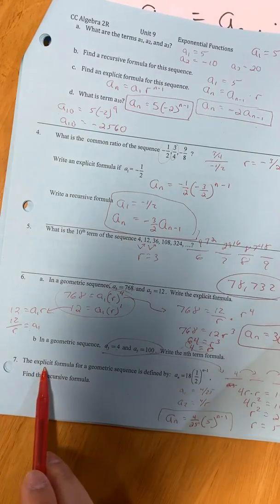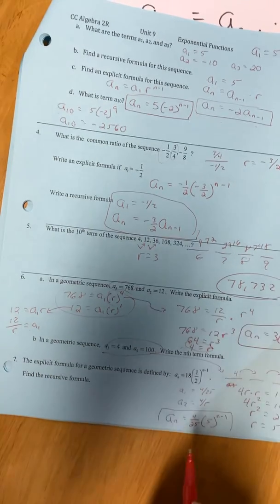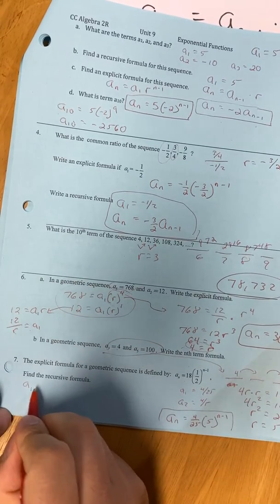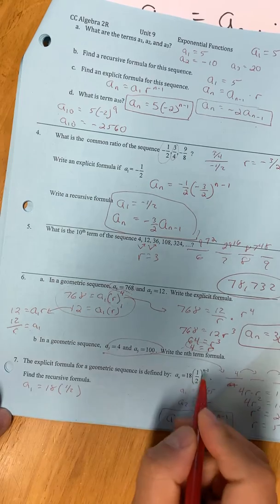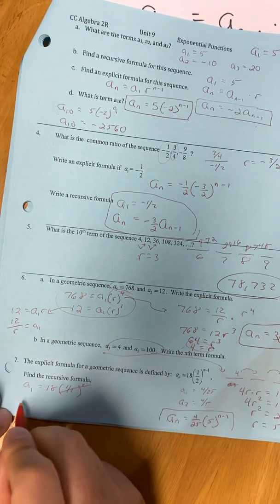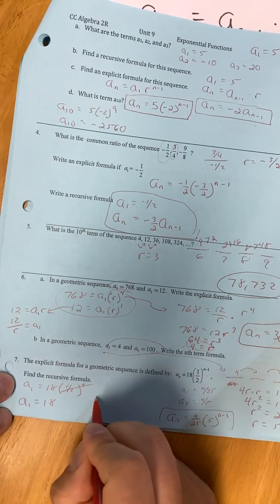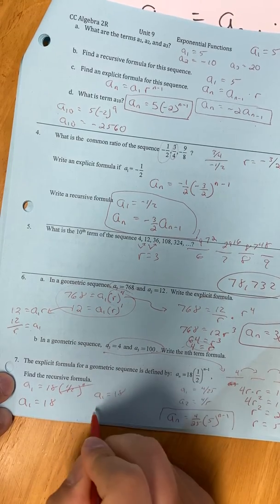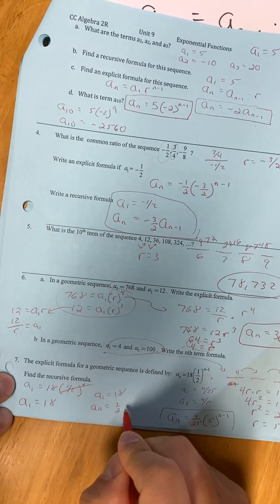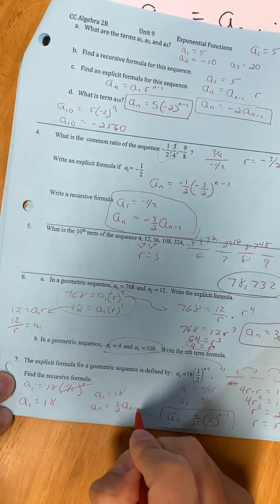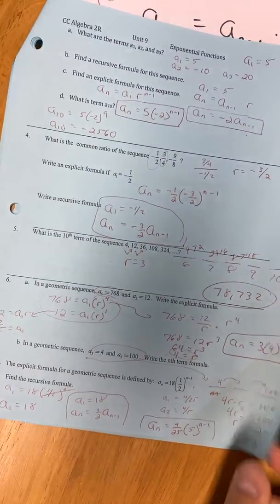Okay, number 7, the explicit formula is this. I have to find the recursive formula, so I have to find a1. So a1 is going to be 18 times 1/2 to the 1 minus 1, which is 0, so a1 is 18. So a1 is 18, an is r, which is 1/2, times an minus 1. All right, good with that.